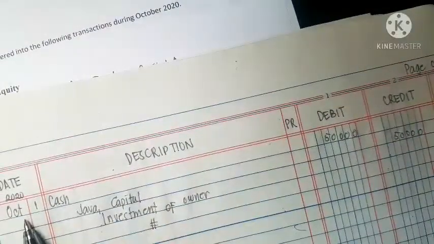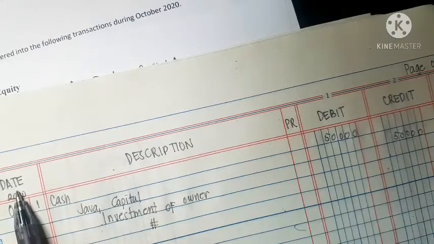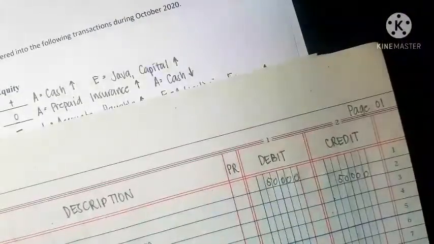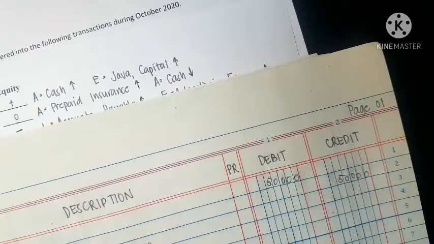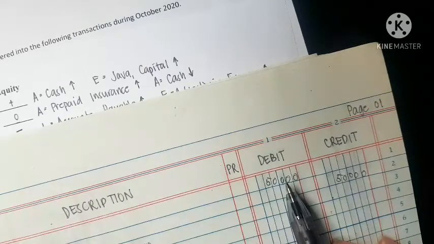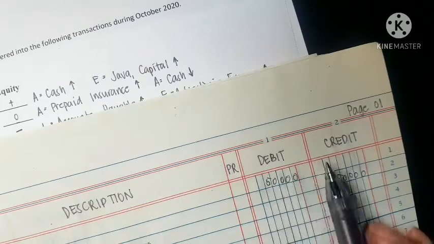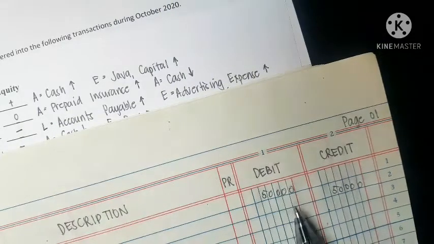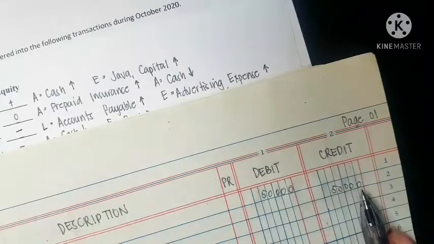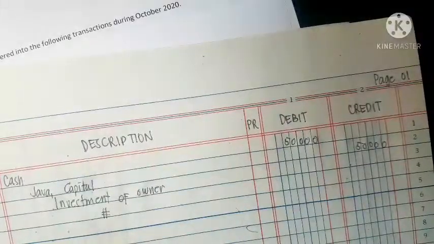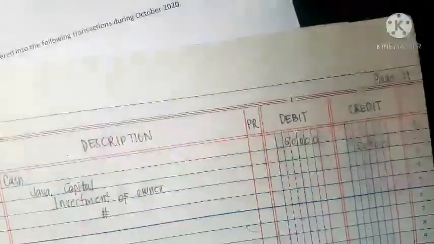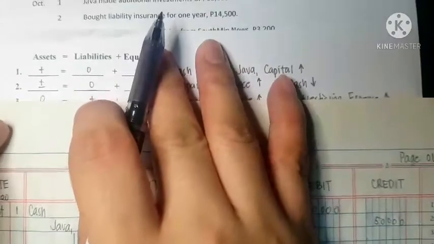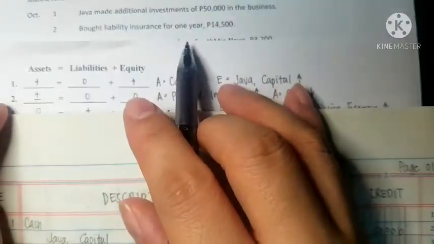On October 1, 2020, there is an increase in asset, particularly cash. So we debit cash for 50,000, and there is a corresponding increase in equity, particularly Java capital. So we credit Java capital for 50,000. Explanation: investment of owner.